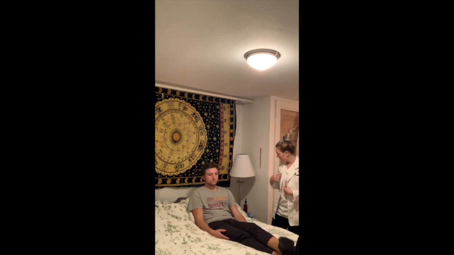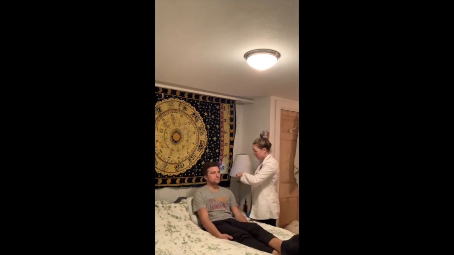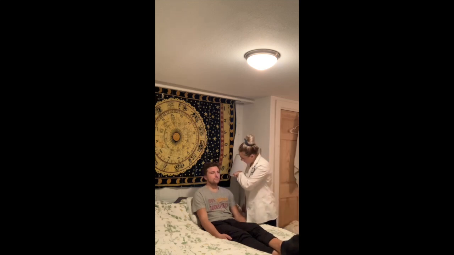So now that I've done that, I'm just going to see how reactive his pupils are to light. I'm noting constriction on this as well. And his pupils constricted. They constricted. And I'm going to come in from this side and I'm going to look at his right eye to make sure that it's responsive when I shine it into his left eye. Yep, and it constricts. And this one also constricts.